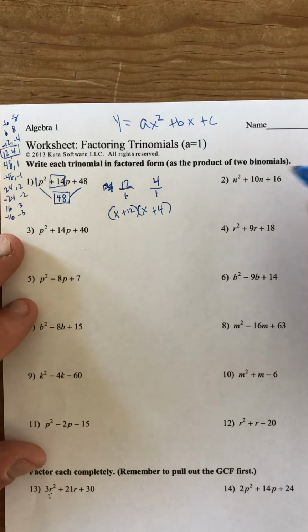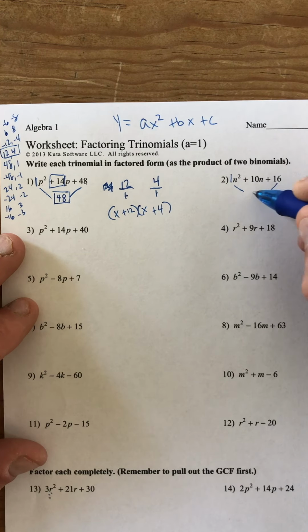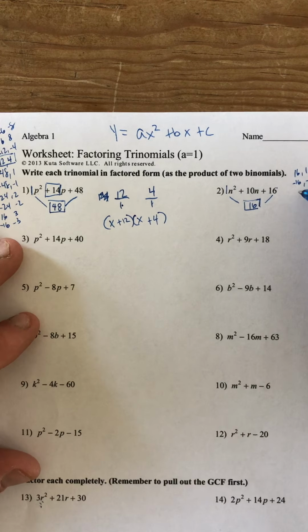All right, let's look at number 2. You have 1n squared. I'm going to draw my bars and box. Multiply my A and my C term. So 16 times 1 is 16. What are my factors of positive 16? Well, I have 16 and 1, negative 16 and negative 1. I have 8 and 2. I have negative 8 and negative 2. And I have 4 and 4. And I have negative 4 and negative 4.